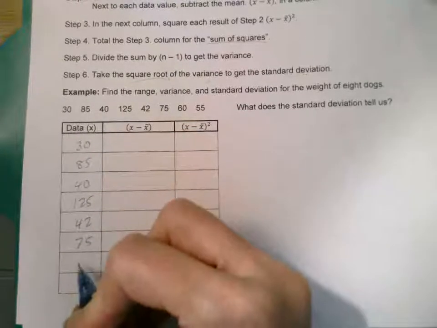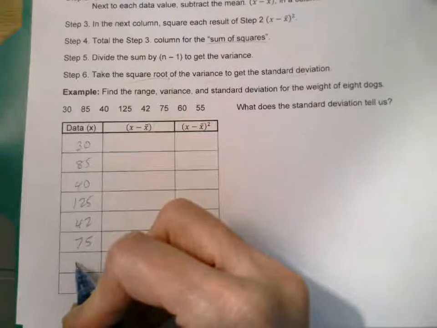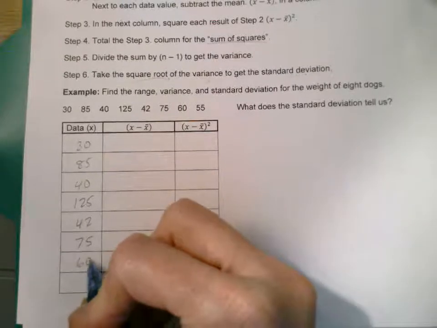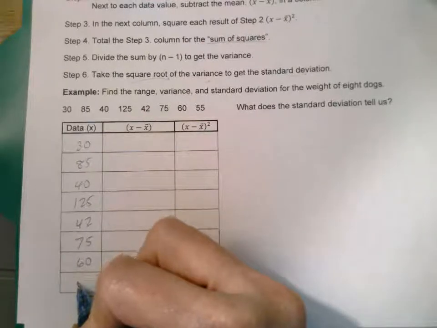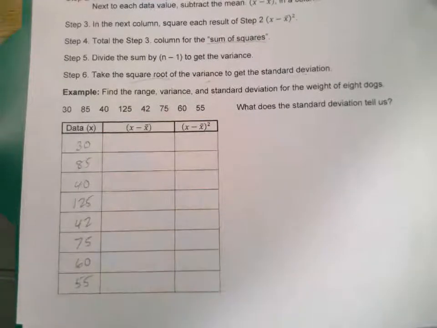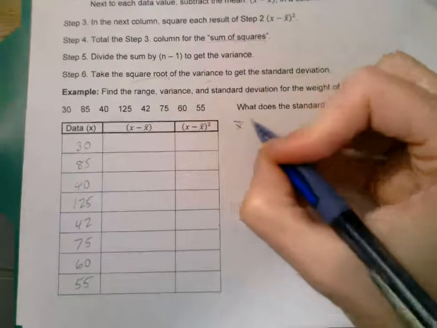If you're doing this in Excel, they have to go straight down. If you're doing these in your calculator, it doesn't really matter. I just need a list of them all. Okay. And then I need to find the average.